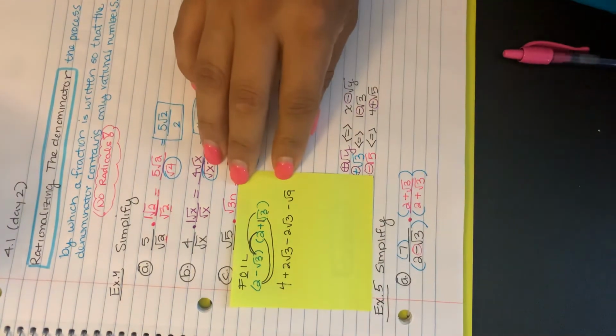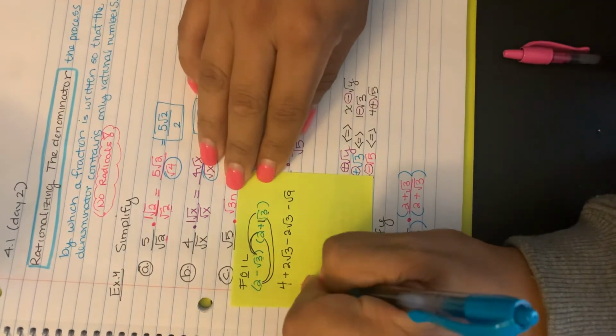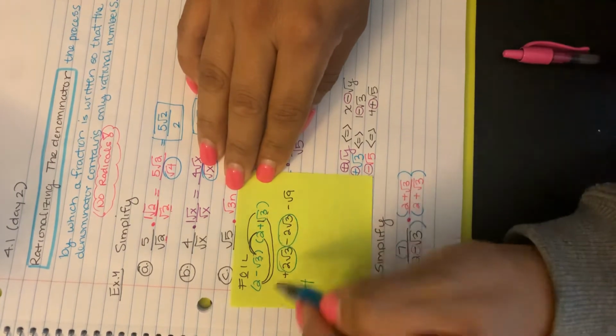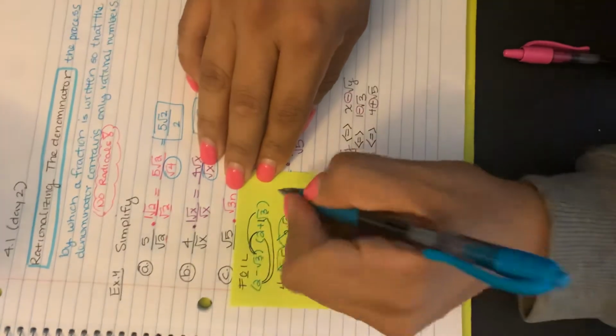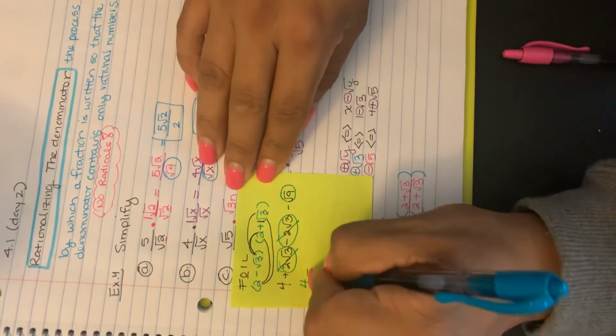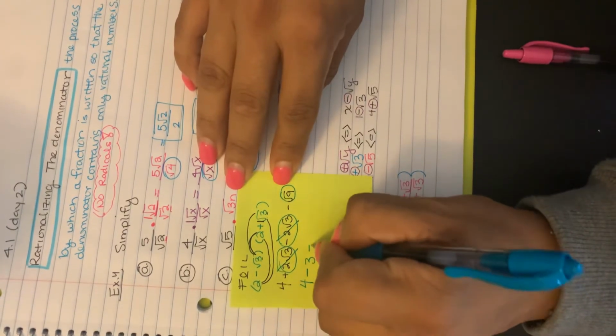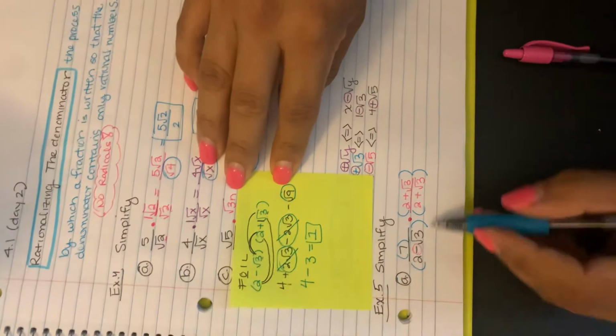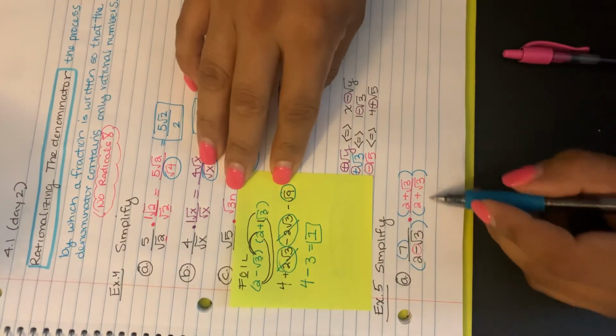We're going to simplify right now. Okay, so you end up with 4. Take a look. The plus and minus cancel those out. And then this is a perfect square. It is 3. And so your answer is 1. Okay, so that's what's going to happen here in the denominator.